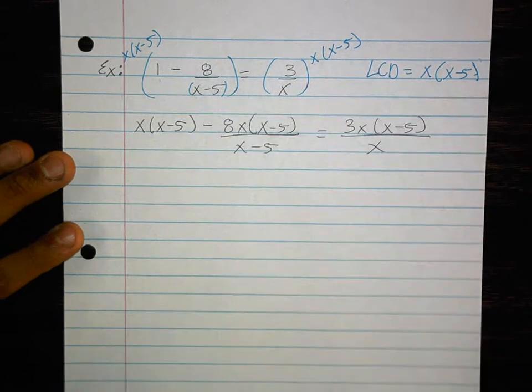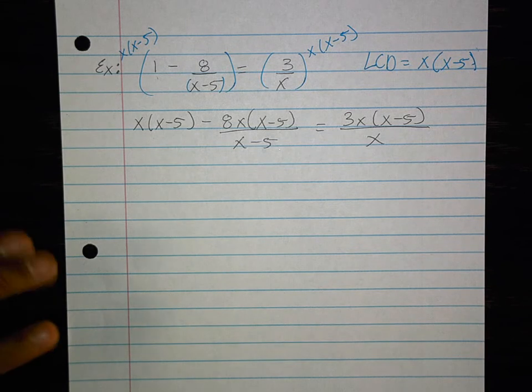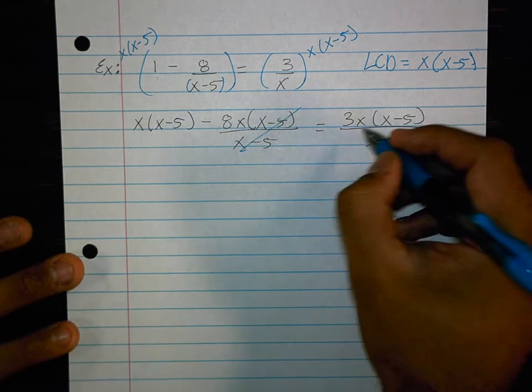Now some of you are going to try to cross cancel a little bit in your head. You can do it, but a lot of people make mistakes, and you don't want to miss a test question because of something like that. So now we're looking at those go away and those go away.